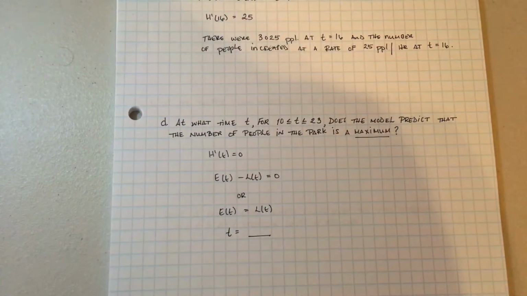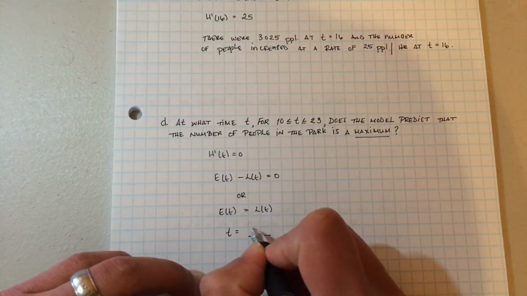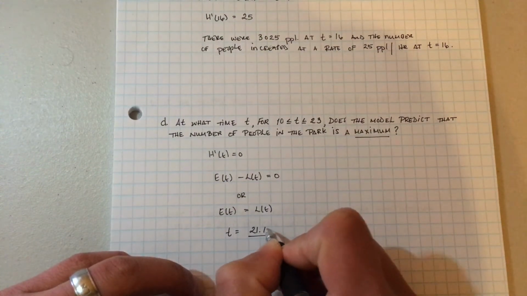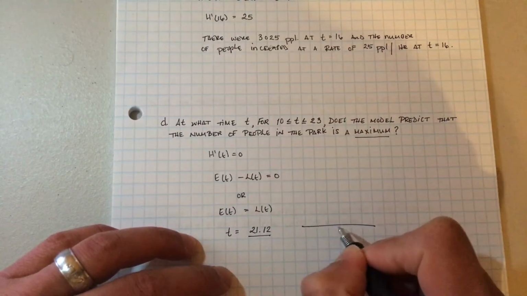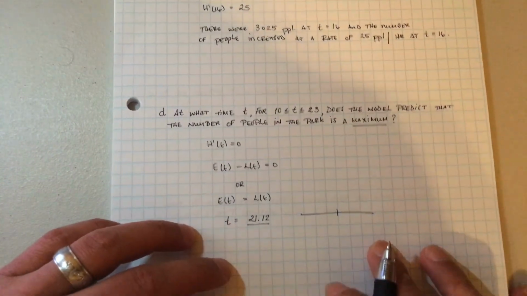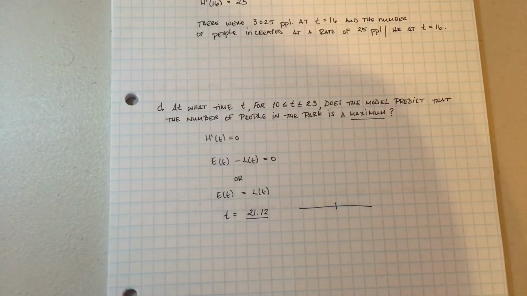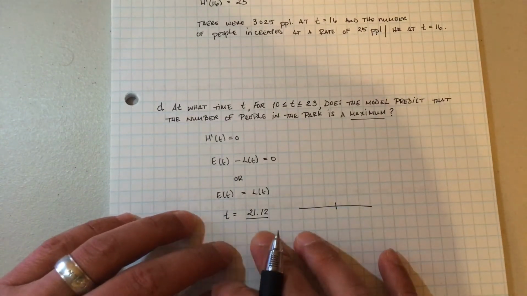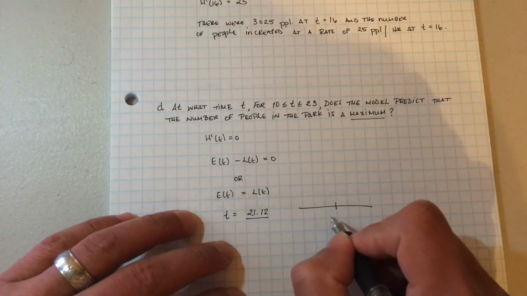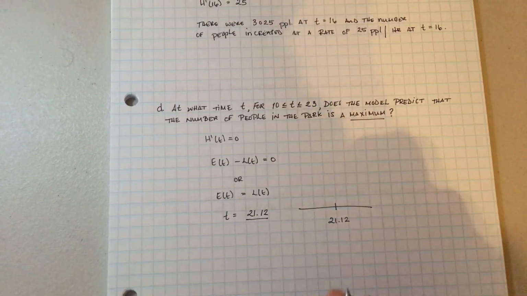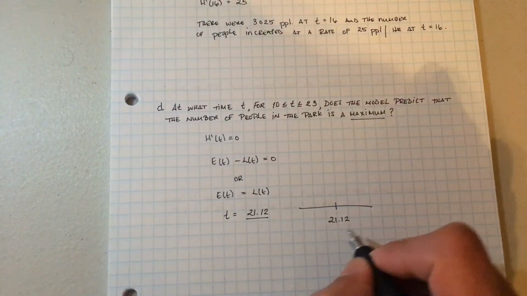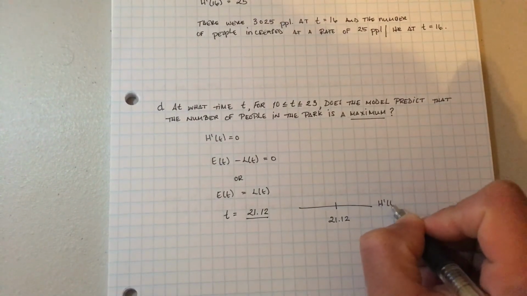I don't know, let me see, I don't know if that was 21.12, something like that. But let's just say that's the number. I think it's off, but it's okay just for the purposes of showing how to do it. So we're going to have 21.12 here. That's your critical point. And then what do you do? You plug it into h prime of t.